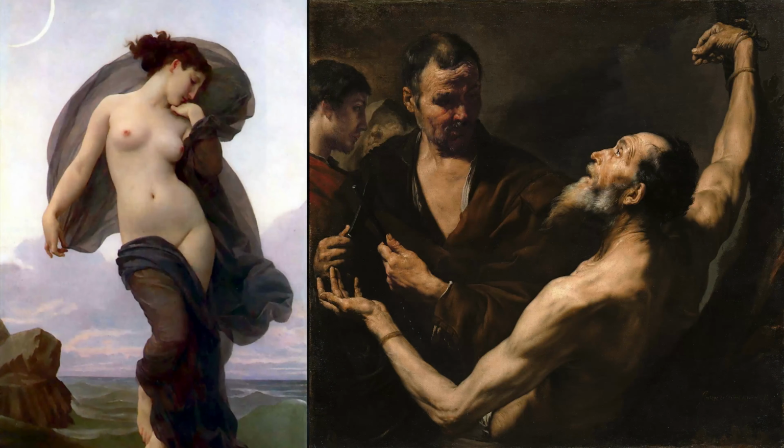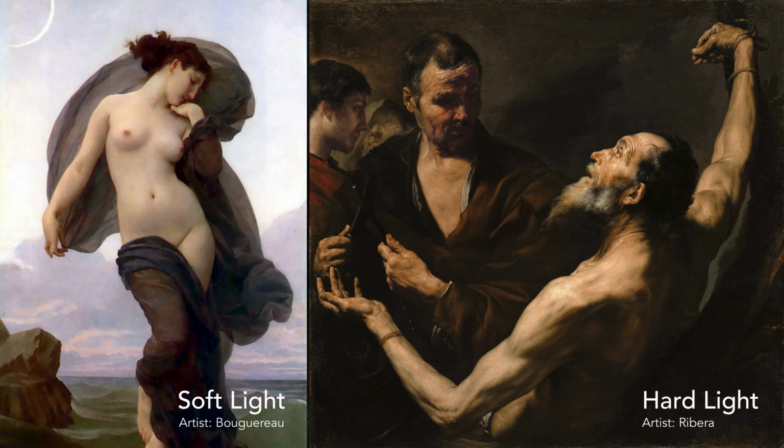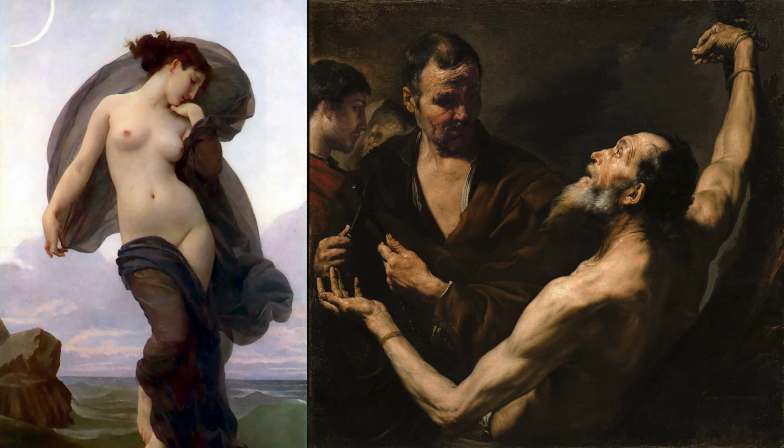Here are 2 different paintings. On the left is Bouguereau using soft light, and on the right we see Ribera using hard light, creating very dramatic lighting. A big part of the intensity here are also the dark shadows. That is because there's very little ambient light in this scene. We'll get into that in the next module.